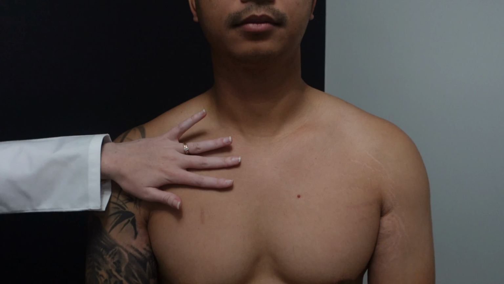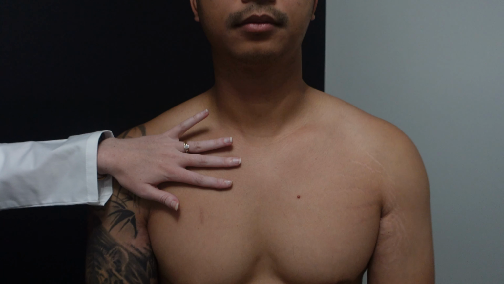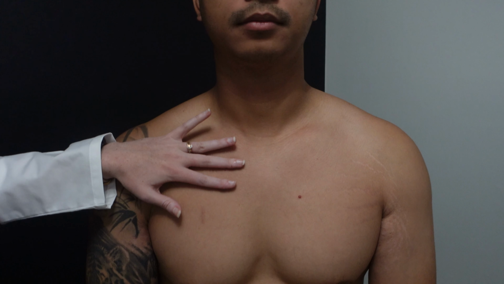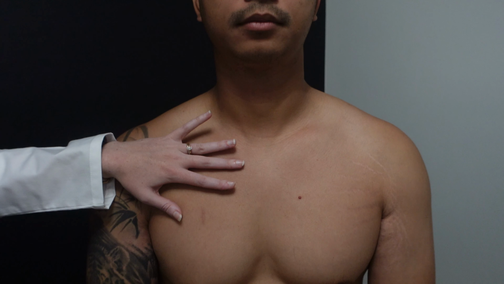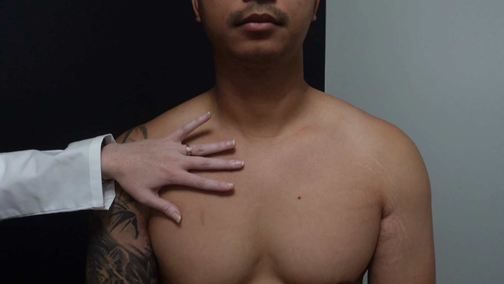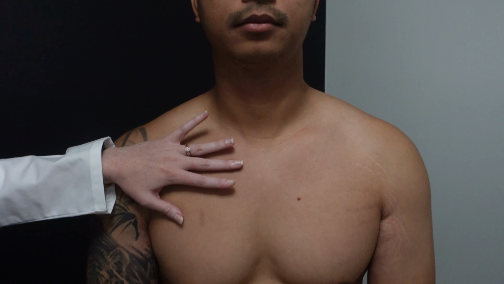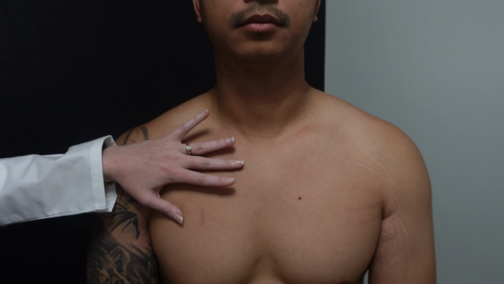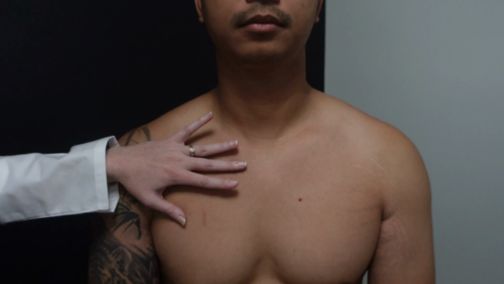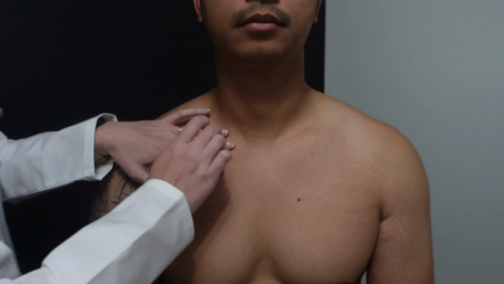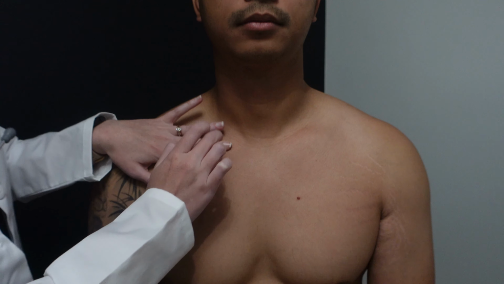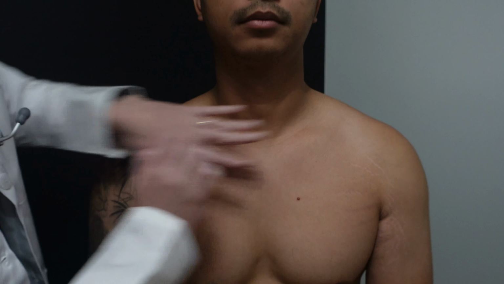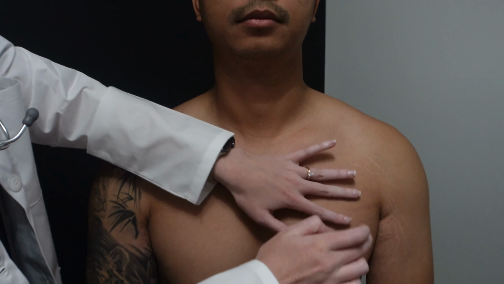With the percussion, I'm wanting to hear a nice resonant sound, meaning that the lungs are filled with air. If it's over a rib or over a bone, it'll be a lot duller sounding. So I'll want to percuss in the intercostal spaces between those ribs. I'll start up here and do 2 quick taps like this, and then move over laterally and then down.